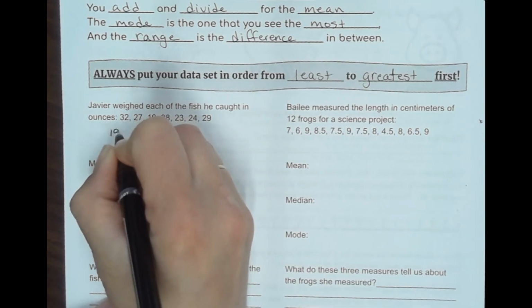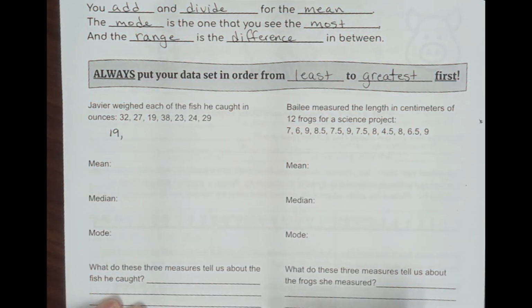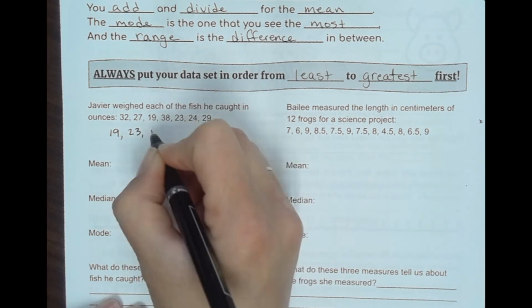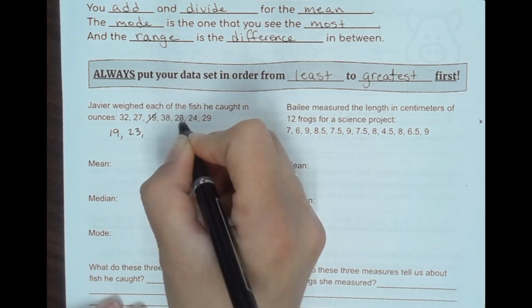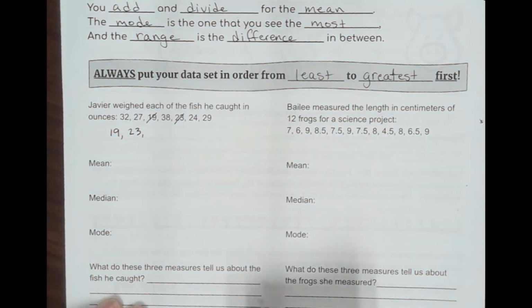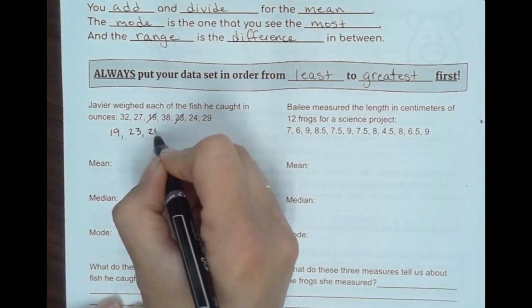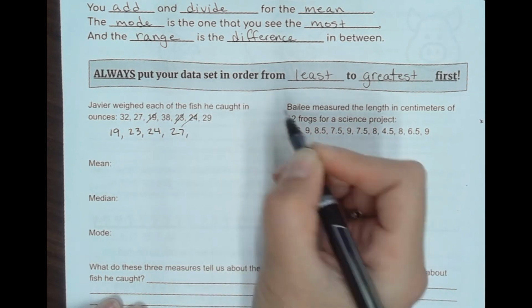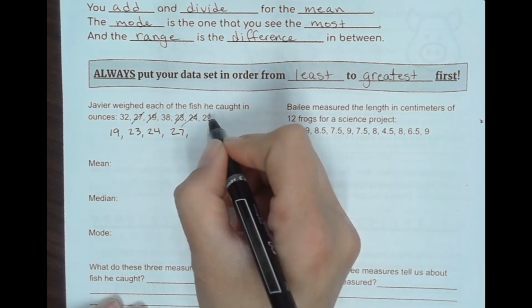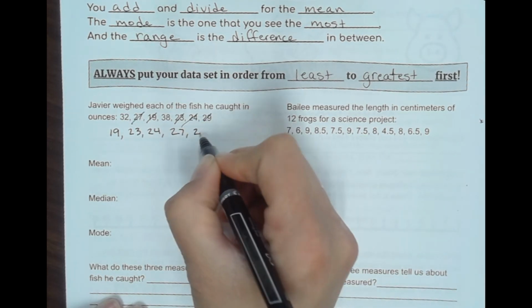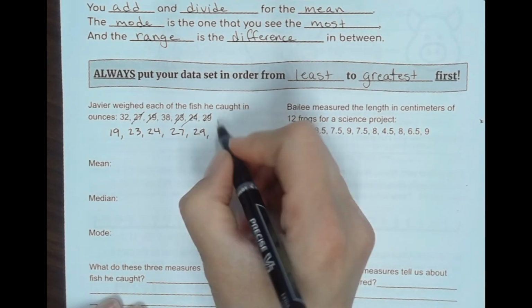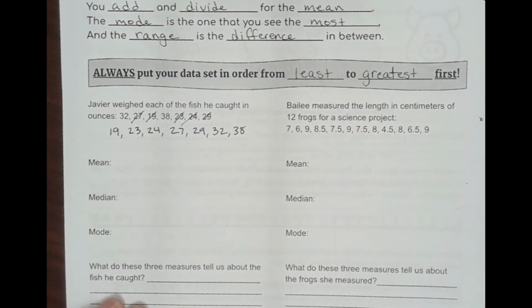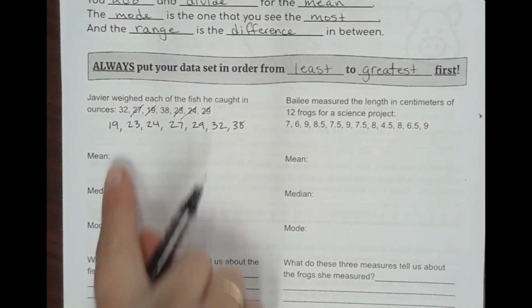So 19 is the lowest one. Second lowest is 23, and cross them out so you don't accidentally reuse them. 24, next lowest. 27. 29. 32. And 38. So, have them in order from least to greatest. Now we can find the mean, median, and mode.